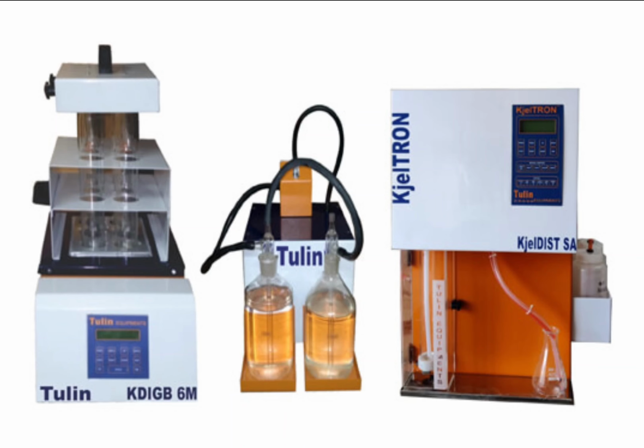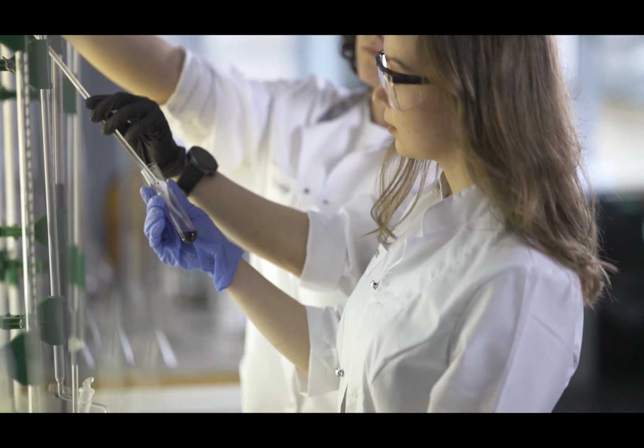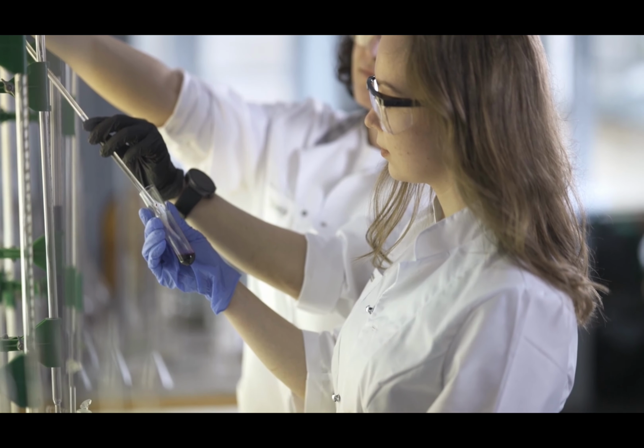So in conclusion, the automatic Kjeldahl machine remains one of the most important and trusted laboratory instruments for nitrogen and protein analysis. Whether you work in agriculture, food quality control, dairy products, veterinary or biomedical research, this instrument is essential.